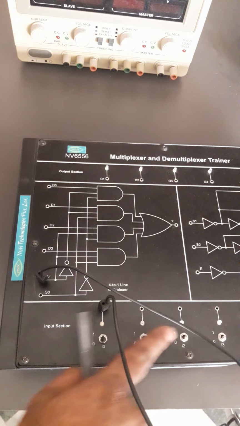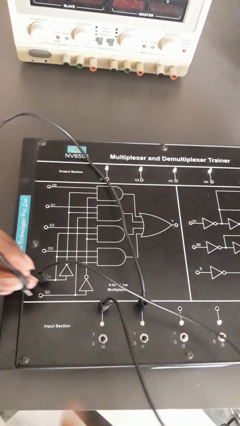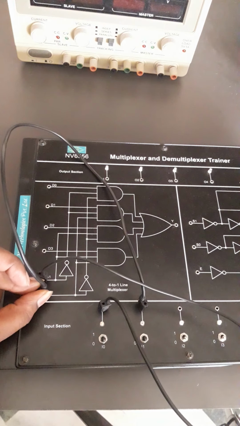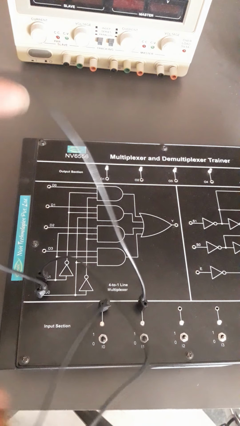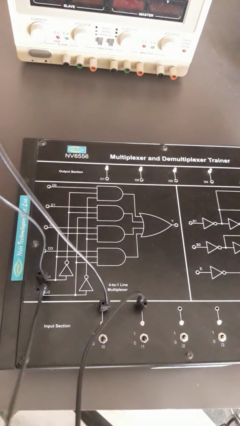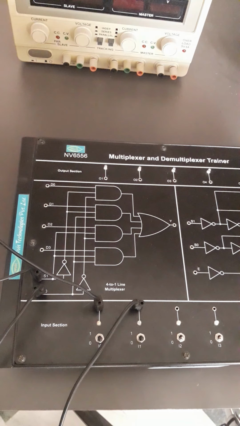This is your input panel and this is the output panel, and here is the circuit diagram. Now S1 and S0 are connected. I have connected them here, you can see. Now we have given the select inputs, and we can take the inputs from this line.